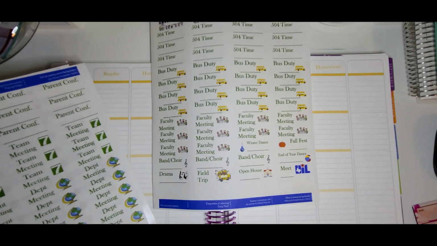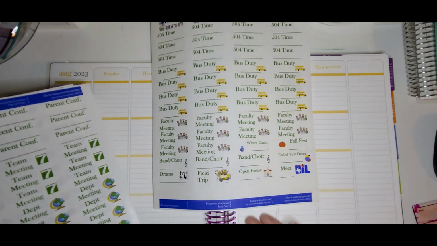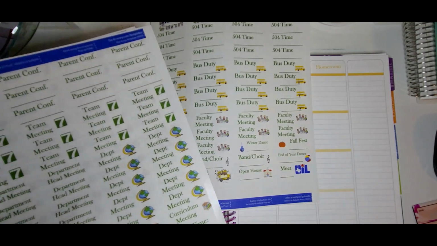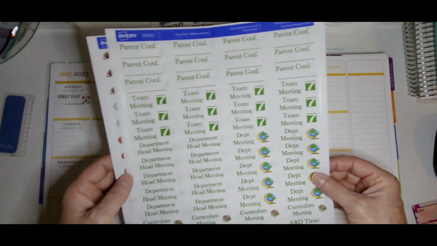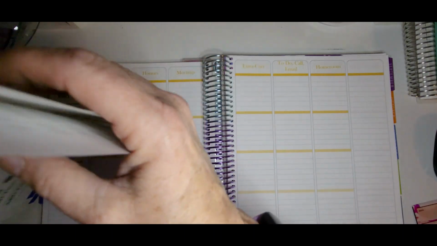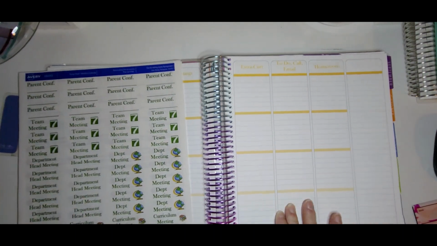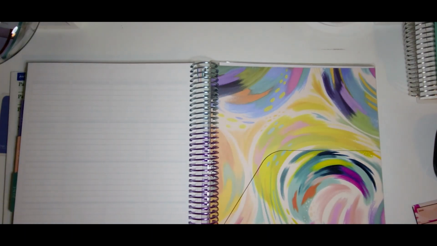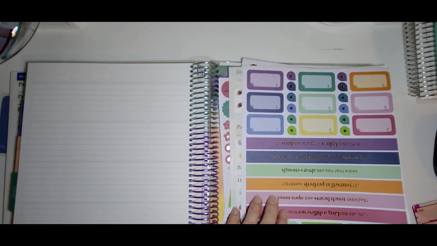And then there's a few down here that I could make otherwise, but usually for those, if I need to add extras, I'll add the Erin Condren stickers to it. But what I do is I usually just keep these in the back in the folder. And like I said, I cut these out.